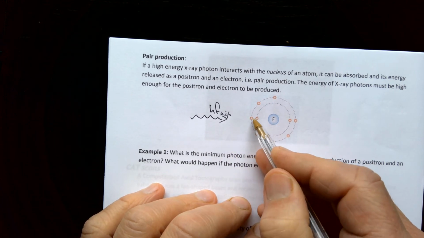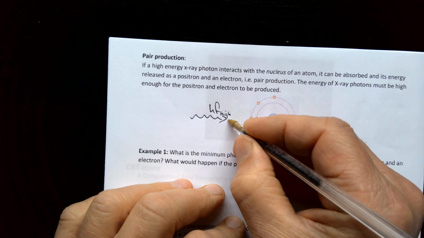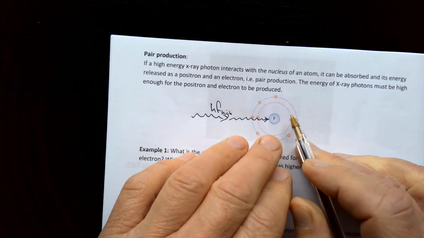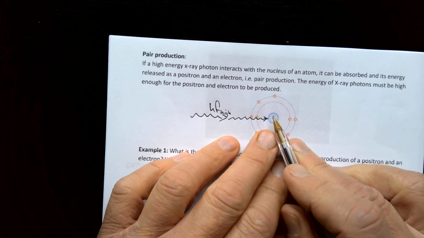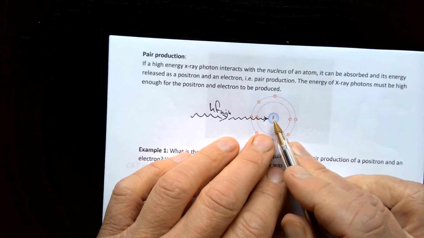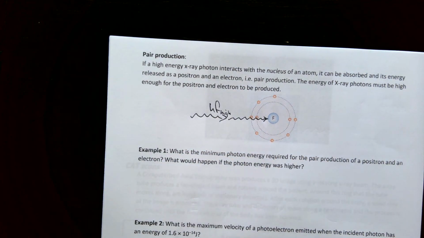Now to be fair, this would deflect an electron, so I'm going to carry this on, and basically it's more likely to hit the nucleus, by far more common, that's not going to go anywhere. That energy is released, not enough to release a neutron or a proton from the nucleus.